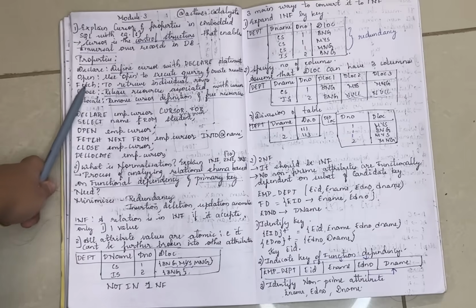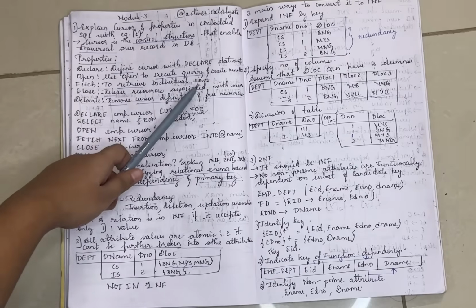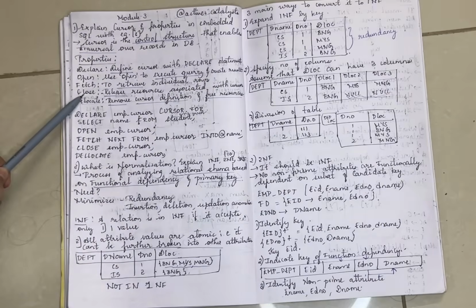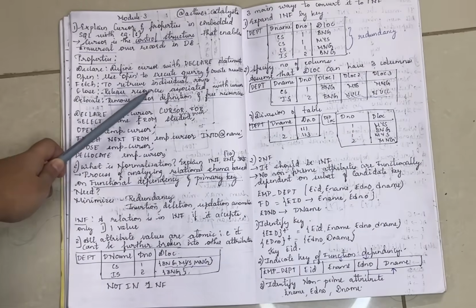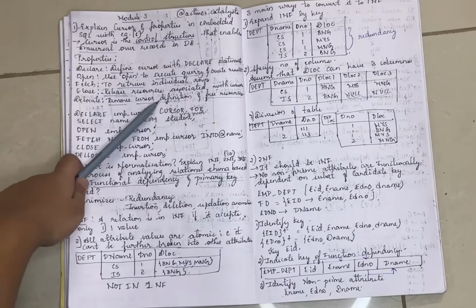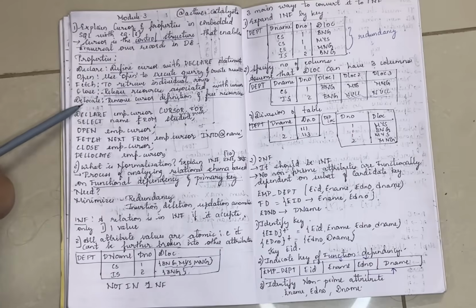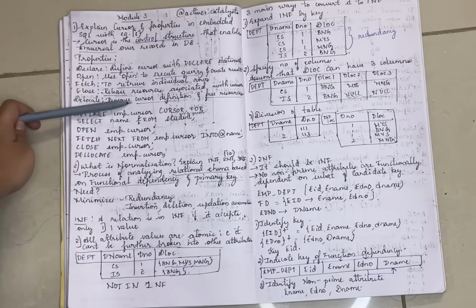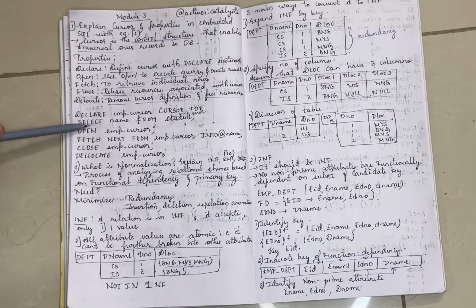Then fetch. Fetch is to retrieve individual rows. Remember, it is for individual rows. Then close. Close is to release resources associated with the cursor. Resource means particular data or information. Then deallocate. It is to remove or delete. And one example we have taken. See, write all these words in the same order.